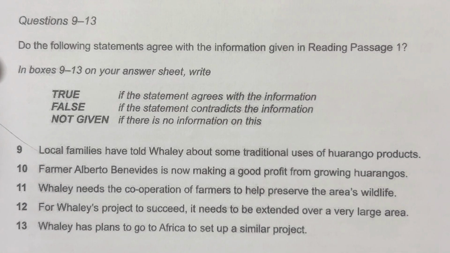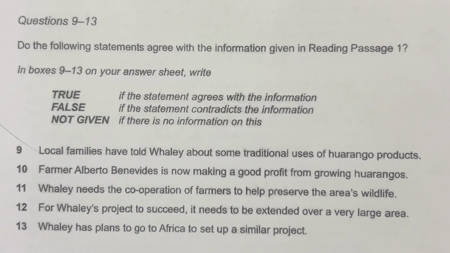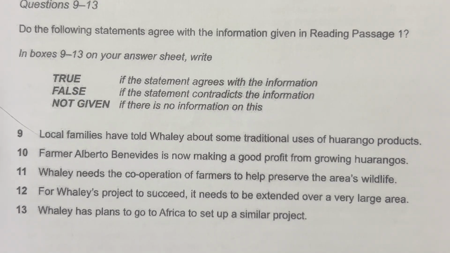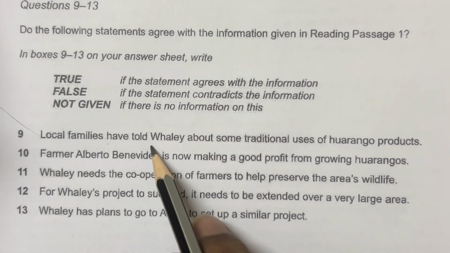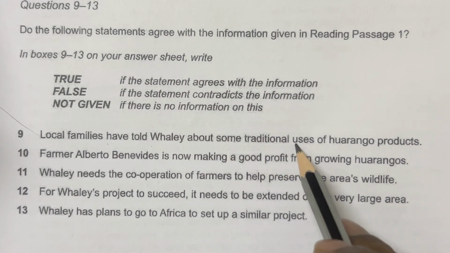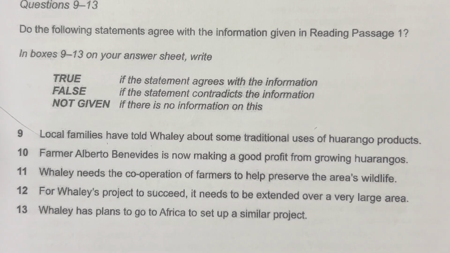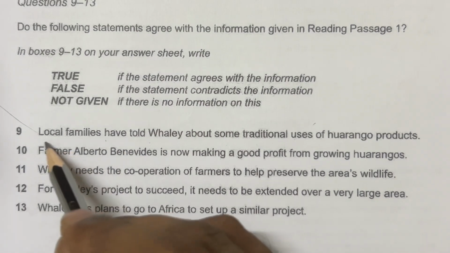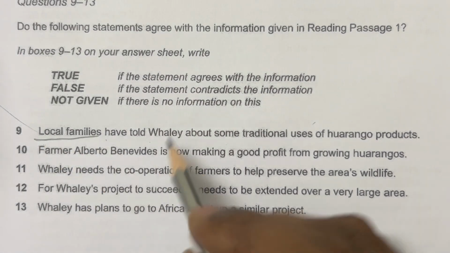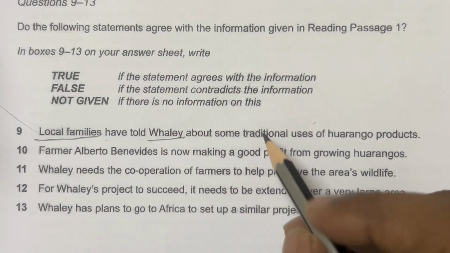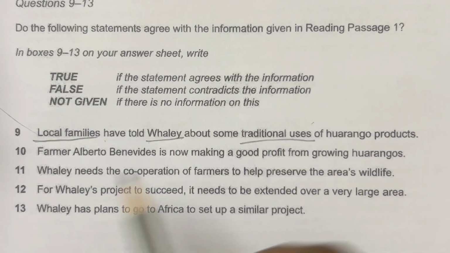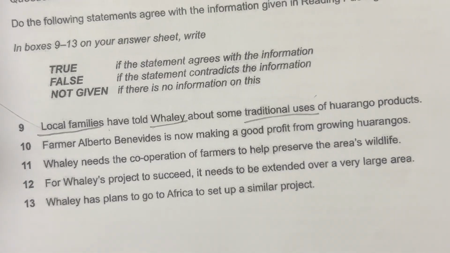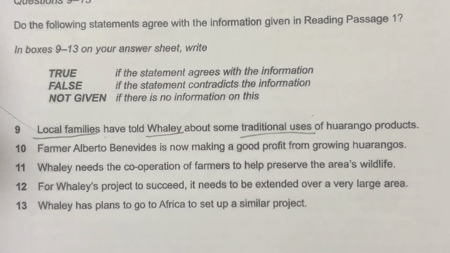So here we have true, false, and not given. Okay, so let's read one by one. Local families have told Valley about some traditional uses of huarango products. So first of all, what are the keywords here? Local families told Valley, some guy, about some traditional uses of huarango. Okay, let's read the passage and try to understand.